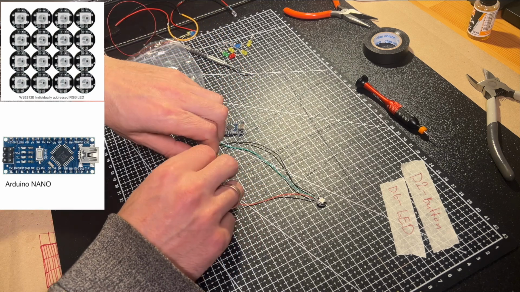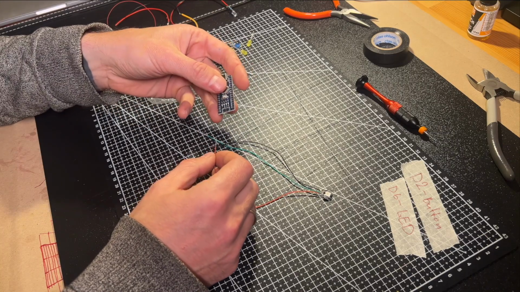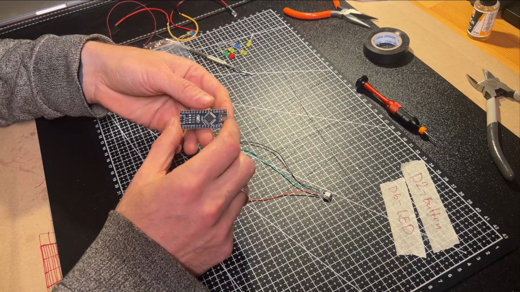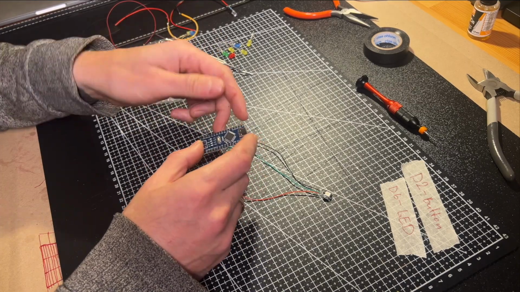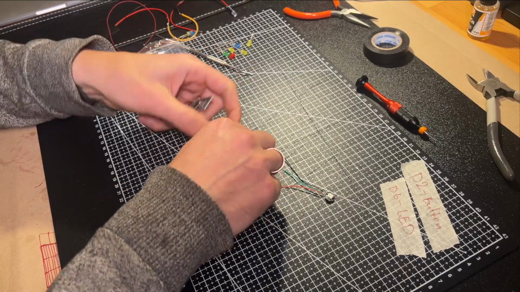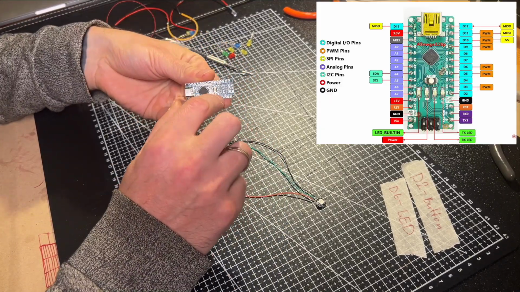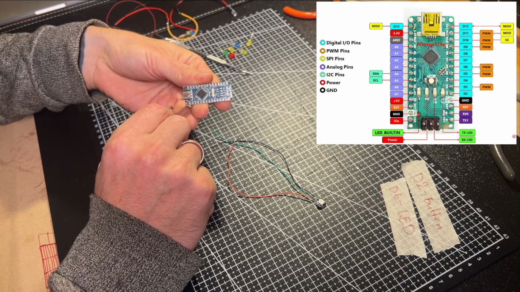So how does that work? We will use the Arduino Nano for our needs, and we will use the power from the Arduino itself, so we will use the 5 volts. Here are the names of the different channels, the different pins of the Arduino.